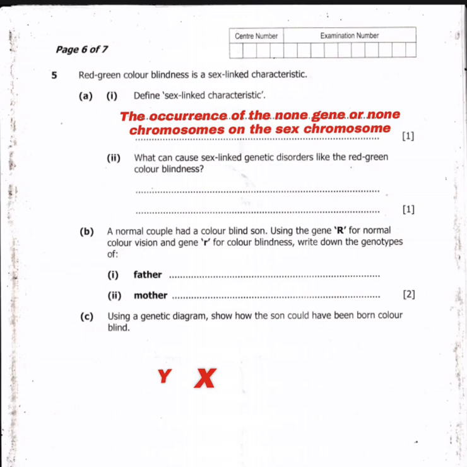on the X chromosome, that is where the sex-linked characteristic occurs, but on the Y chromosome, it does not occur. So in short, sex-linked characteristics only occur on the X chromosome, not on the Y chromosome.